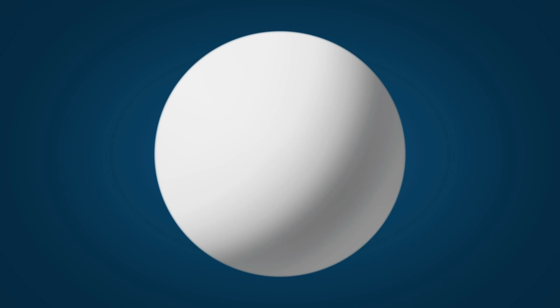Let me show you with a real simple example. This is a circle, of course. It's clearly a two-dimensional image. You can tell that it's flat. There's nothing about this image that looks three-dimensional. But you can take that same image and add some shading to it, and you have this.